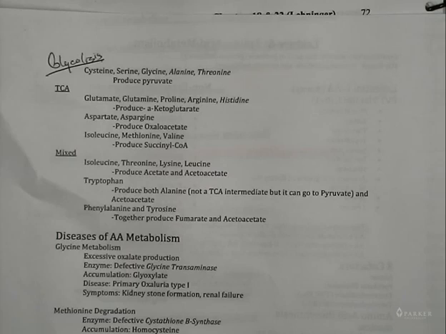This is the degradation of amino acids. Those 5 break down to pyruvate. Glutamate, glutamine, proline, arginine, and histidine produce alpha-ketoglutarate. Again, every one of those is an exact reversal except for histidine, because alpha-ketoglutarate produces glutamate, glutamine, proline, arginine, but does not produce histidine. So you've got to memorize histidine.